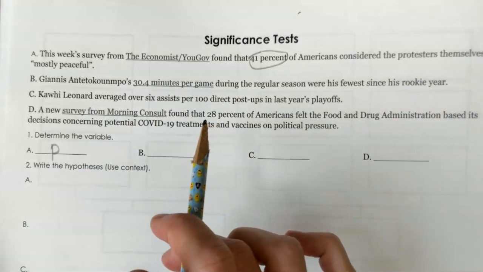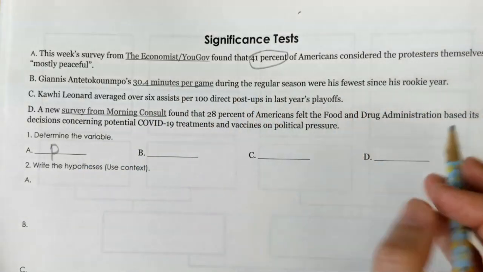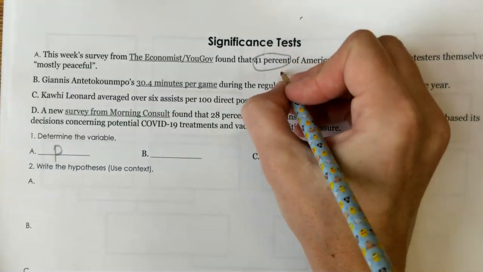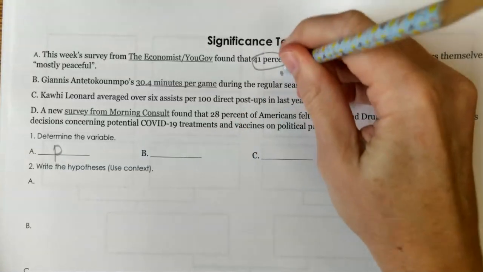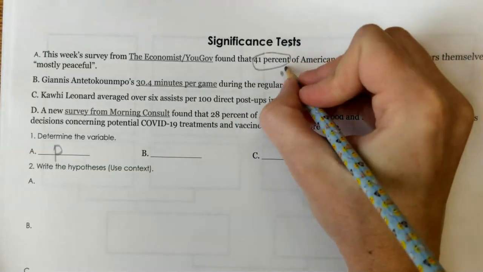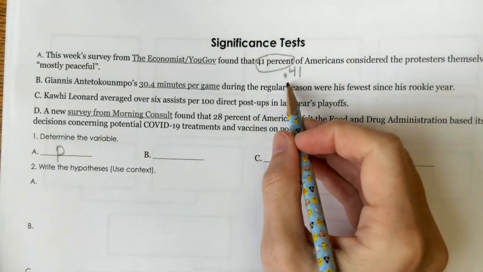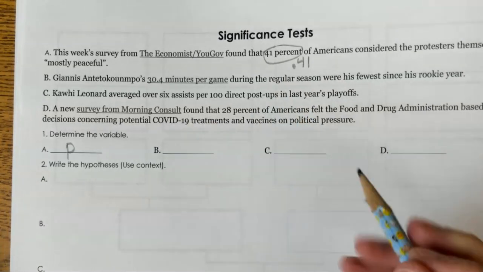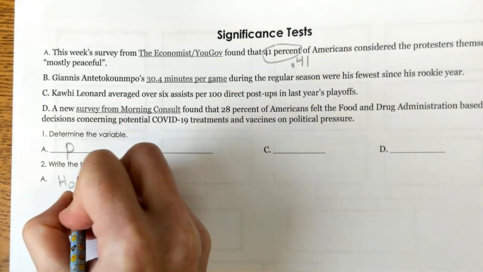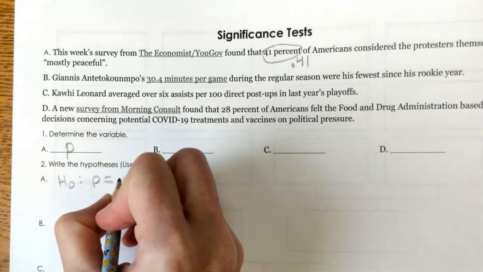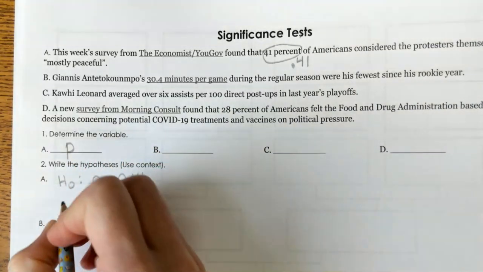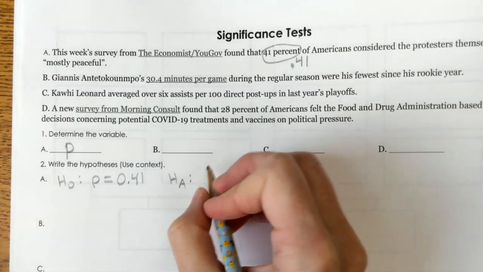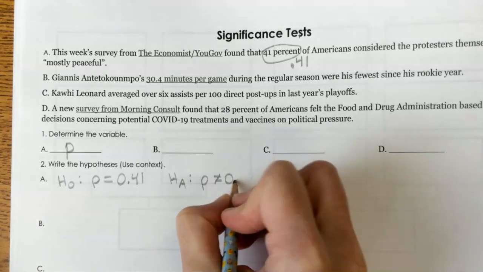This week's survey from The Economist found 41%. The main thing that I need to know about this P is that I need to translate it to a decimal. Can I do that? I know you guys are all waiting to see if I can, and I can. So 0.41. I'm going to say my H null is that P is equal to 0.41, and my HA is that P is not equal to 0.41.